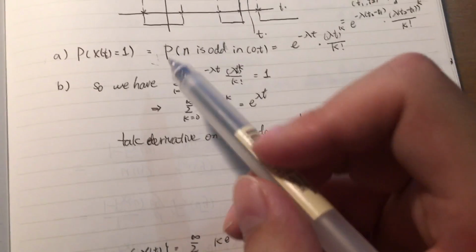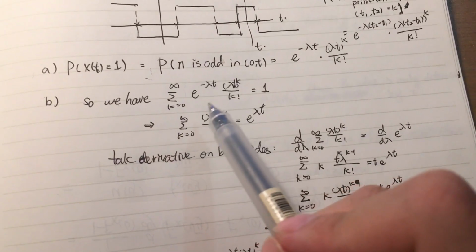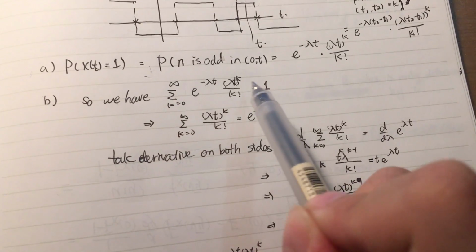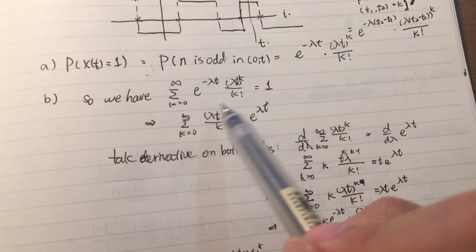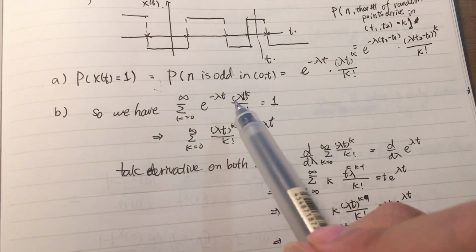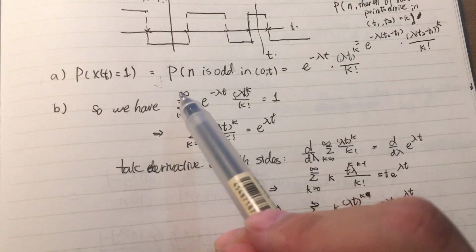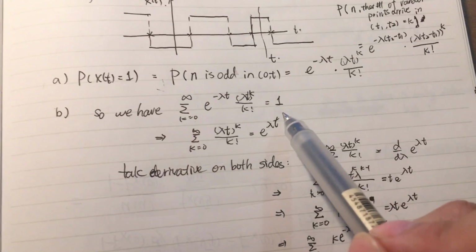And so, as we know, this is a Poisson process, and we can rewrite this, and we get the sum of the process on the interval from 0 to infinity is equal to 1.